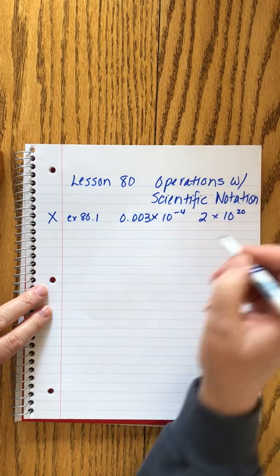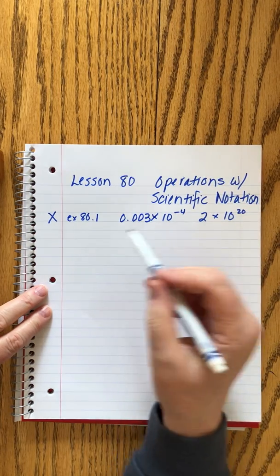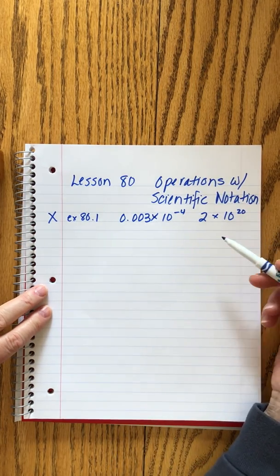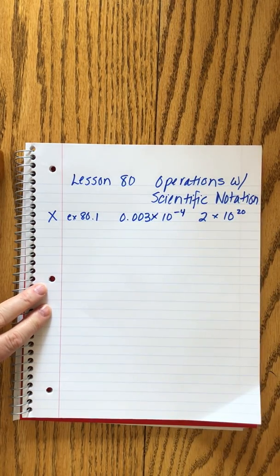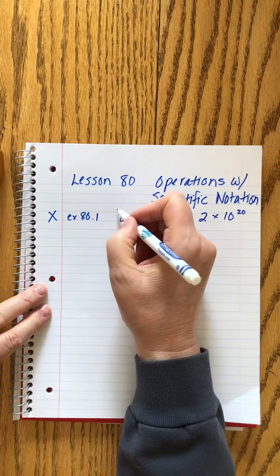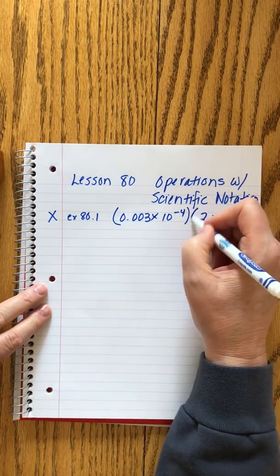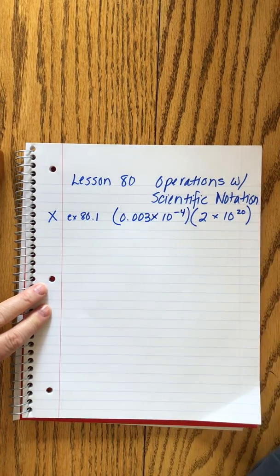Okay, John tells us to write these numbers in scientific notation and then multiply. That sounds like a two-step process. I'm going to put parentheses around these to show that I'm multiplying them. John just writes them in sentence form, and that looks confusing to me, so I don't want to do it like that.